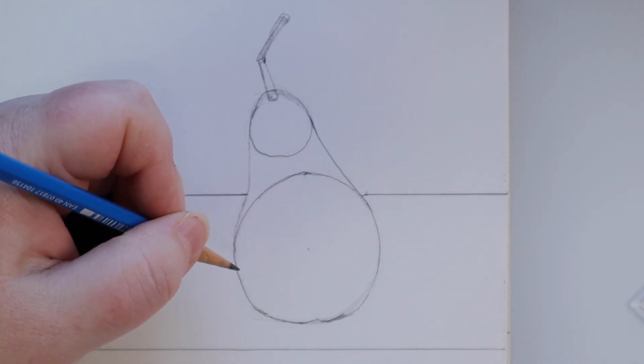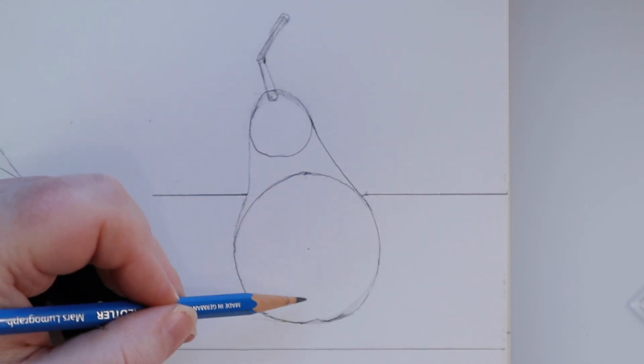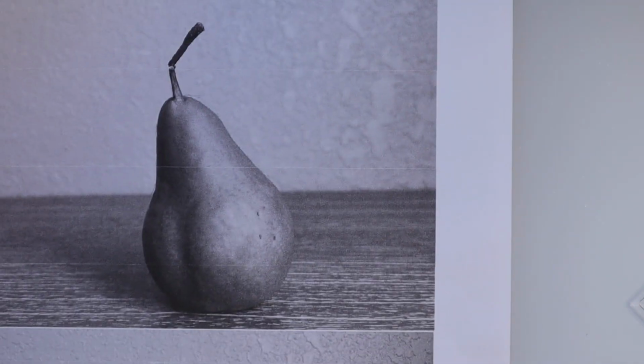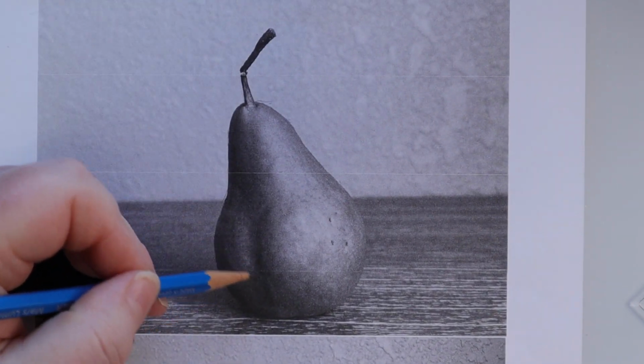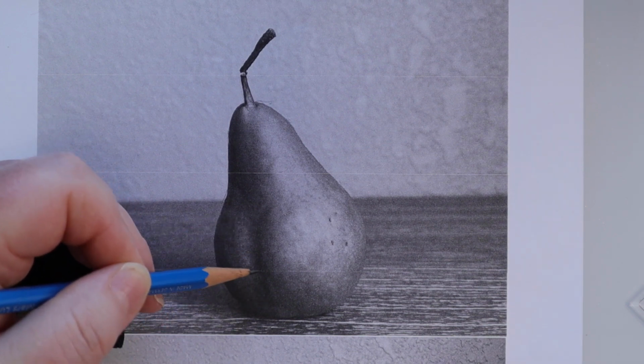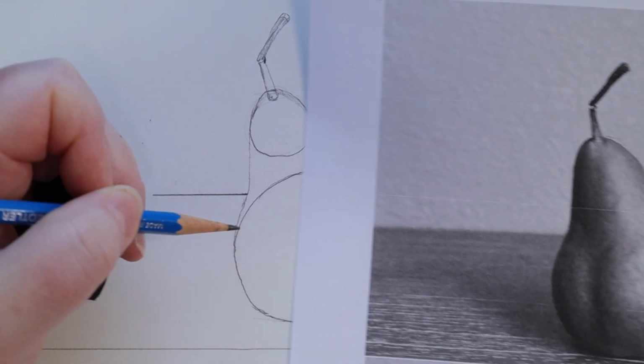Okay. So now what we want to do is start rendering some shapes in here. Now we can tell there's a distinct little indent right here. So that's kind of a big feature of the pear, it's sort of got an indent.